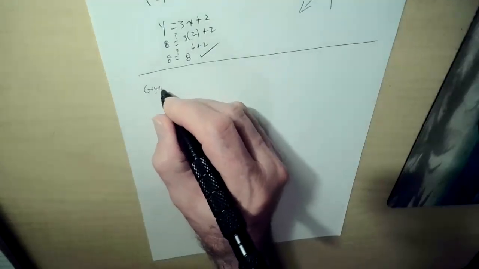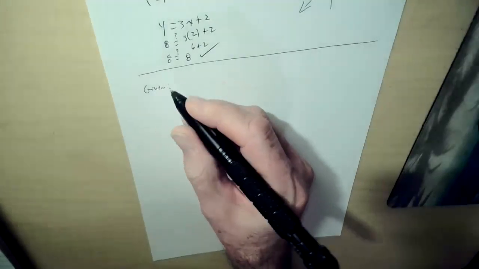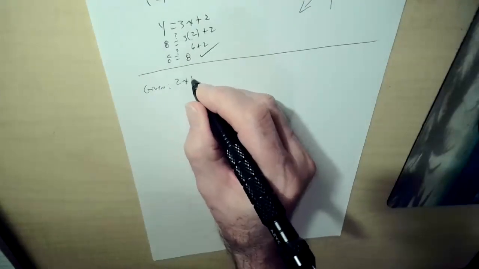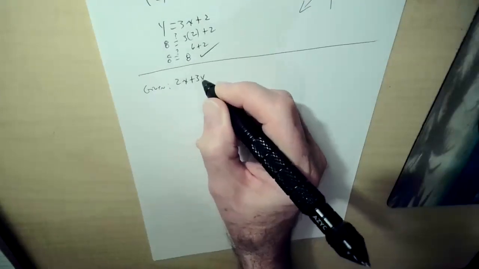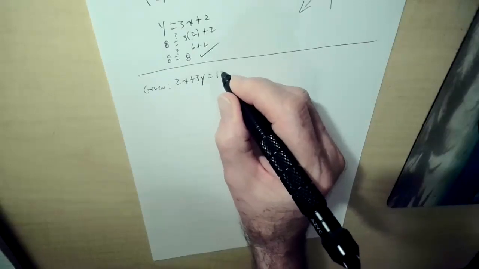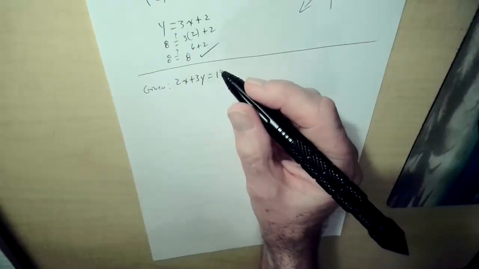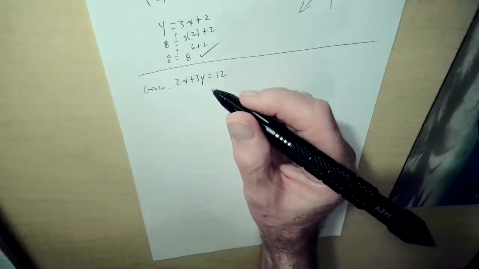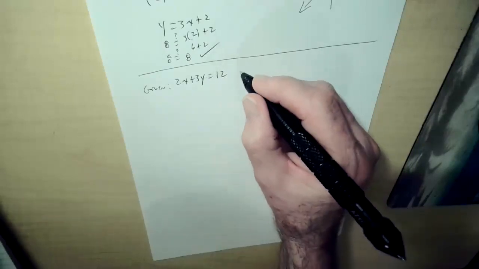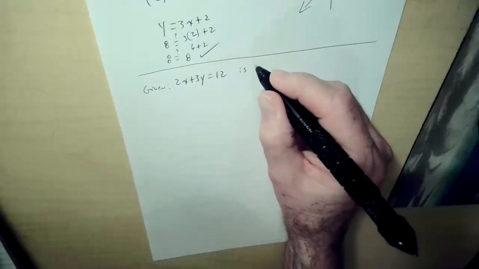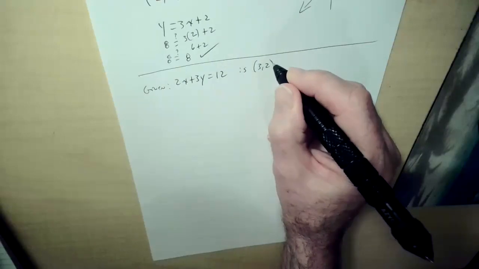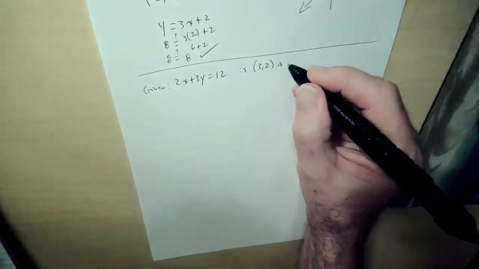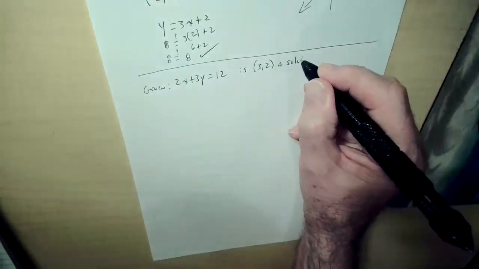Okay. So what if you're given this? 2x plus 3y equals 12. Is (3, 2) a solution?